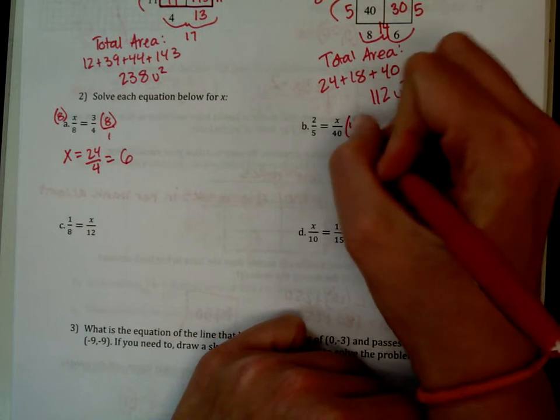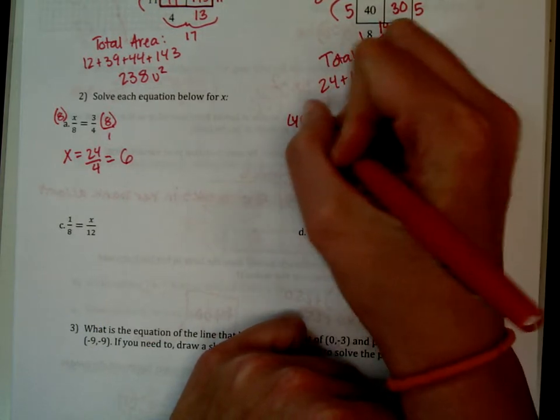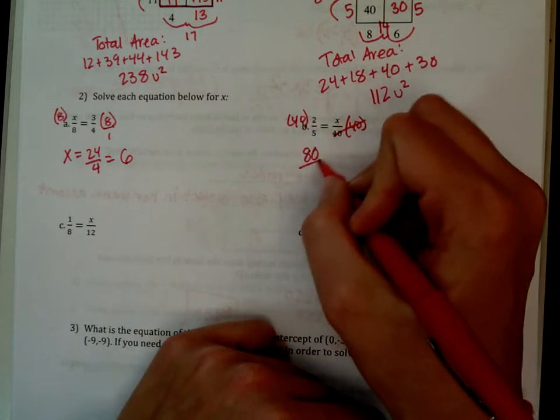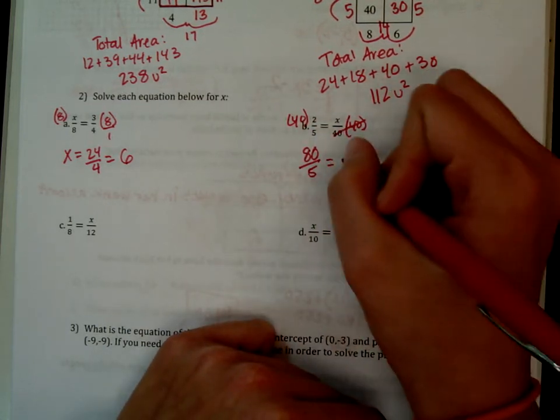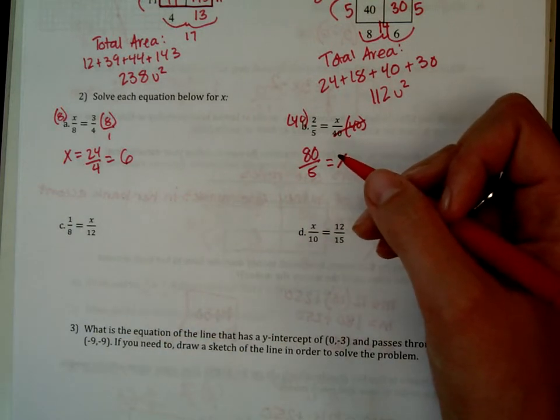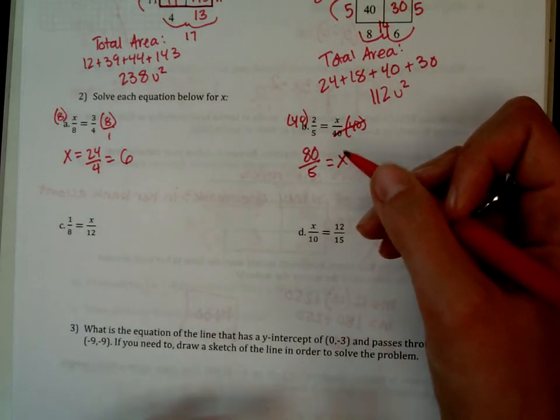Here I'll multiply both sides times 40. 2 times 40 is 80 divided by 5. 80 divided by 5 is 16.